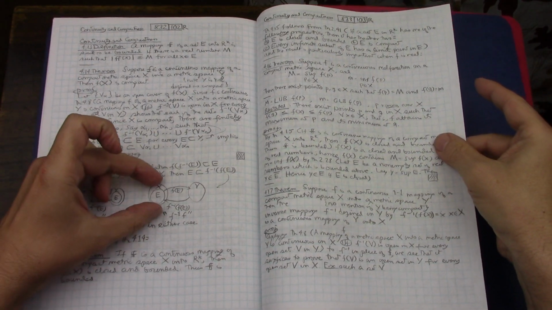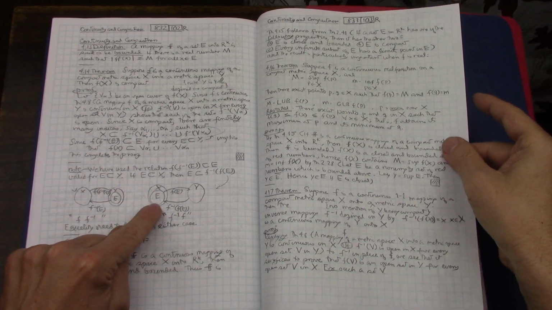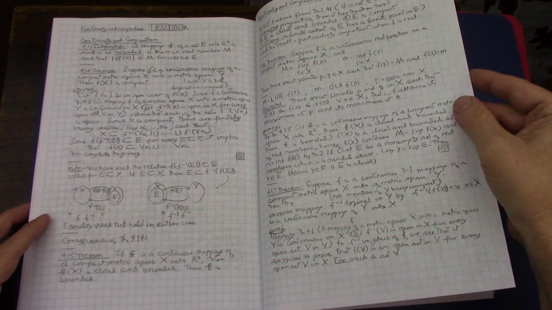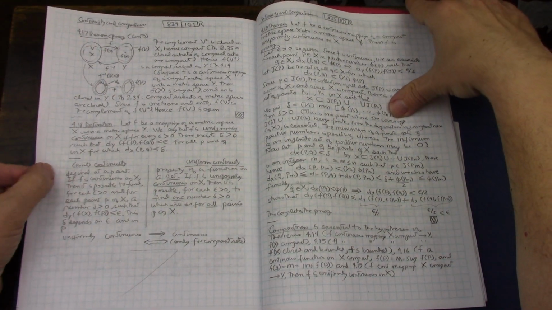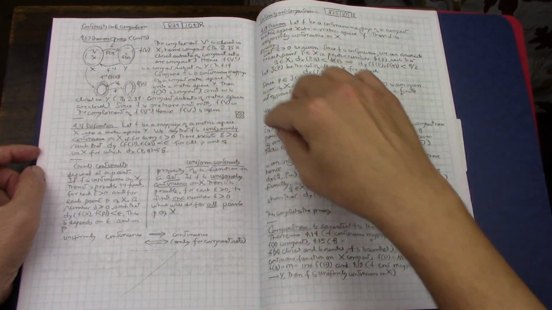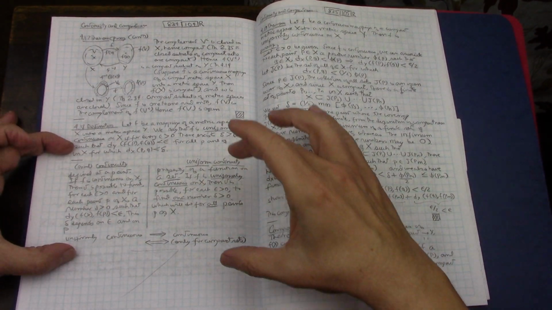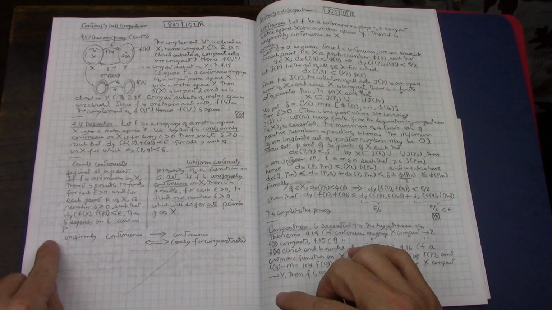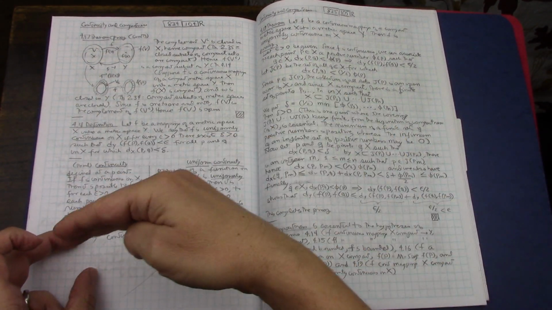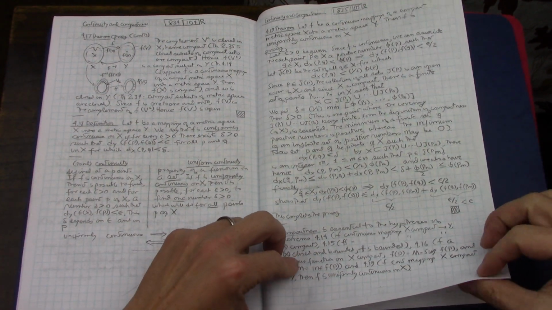So there's this whole subsetting business of using E as a subset of the metric space X, and then being able to do round trips. And of course, the difference between continuity and uniform continuity: if it's uniformly continuous, it is continuous, but not the other way around, unless you're talking about a compact set.